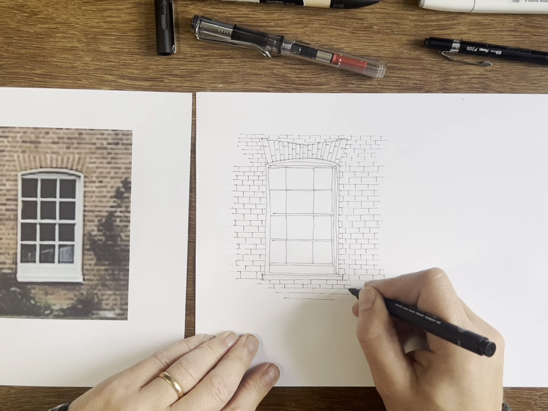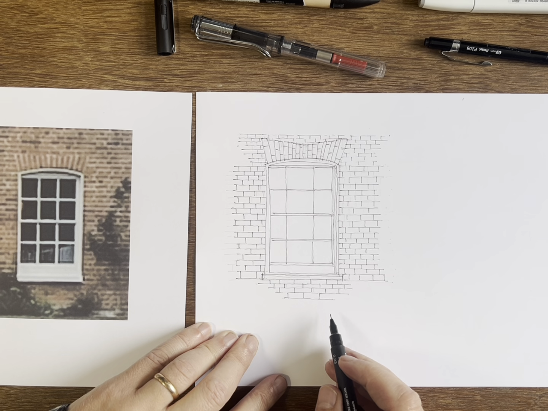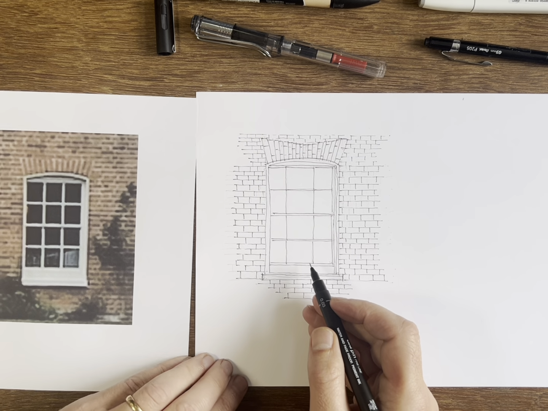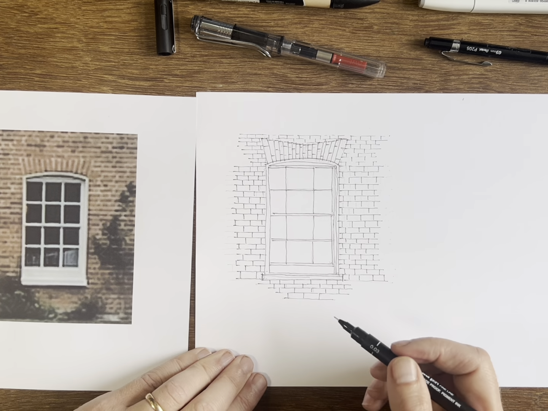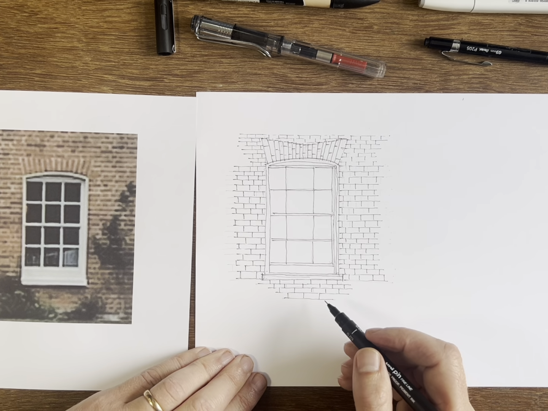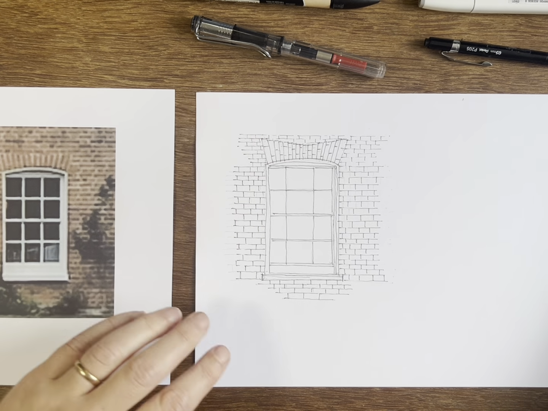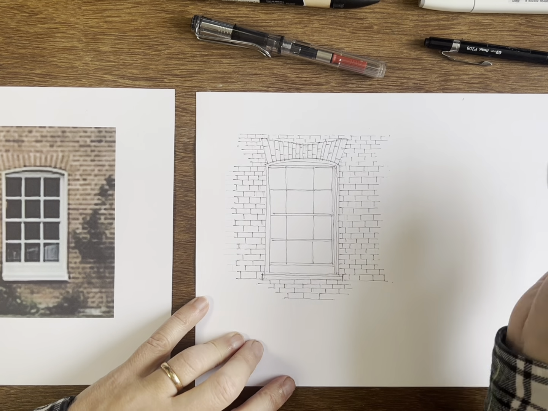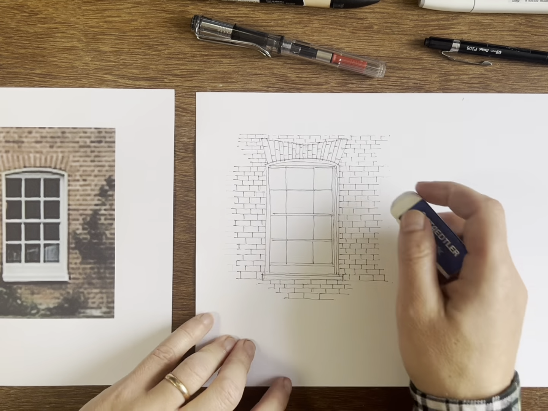Okay, I think we'll leave that there. You can see there's some foliage in here that I could draw in now, but I think we'll just leave that for another video, and we'll just leave the fineliner away, and let's hope that the pen is dried enough.